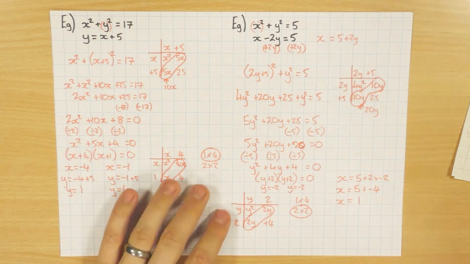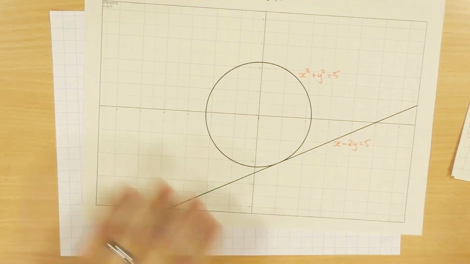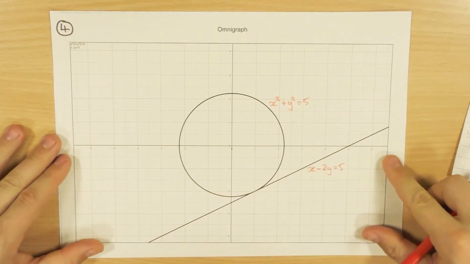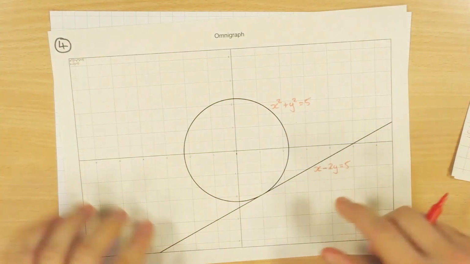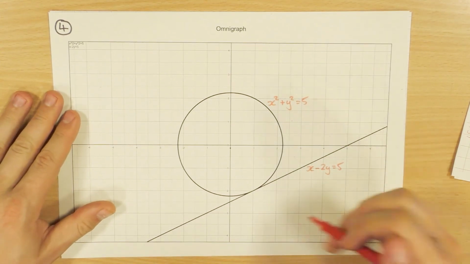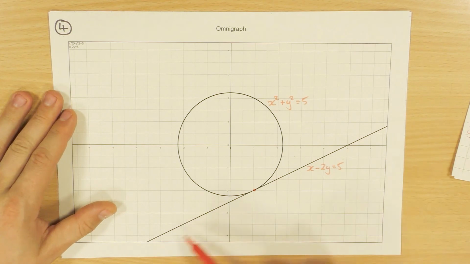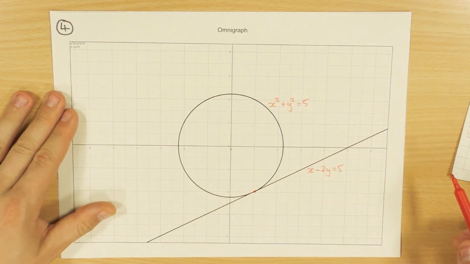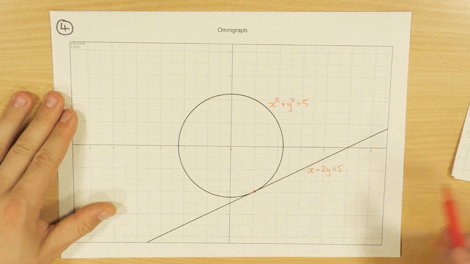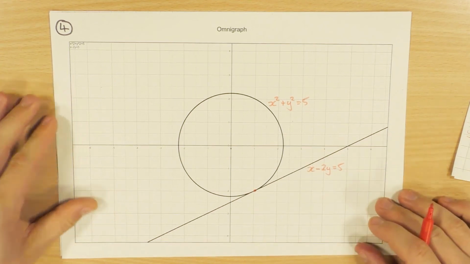You might already be ahead of the game here. So just as before, I had my circle, and here's my straight line. And you might notice, in this particular case, there's only one solution because it just touches, well, it's a tangent to the circle. It just touches that one coordinate. So that's what's going on with that one. So if you just have one solution, that's what it looks like.